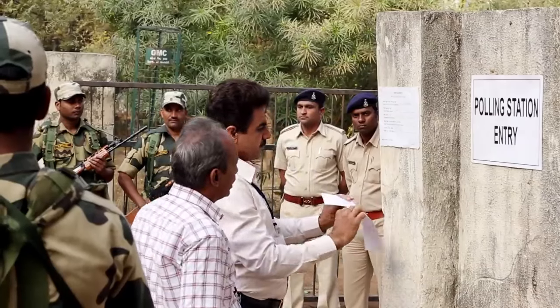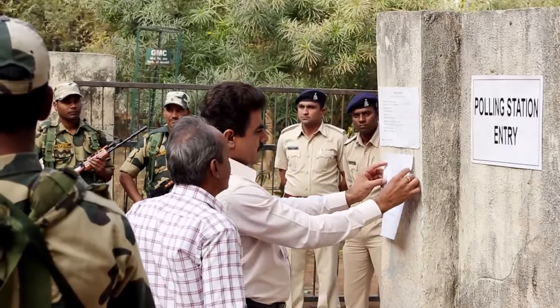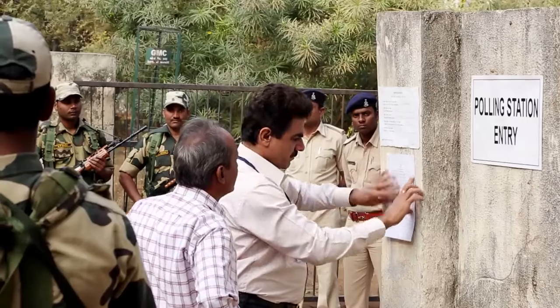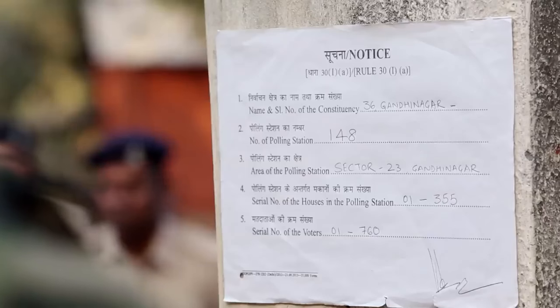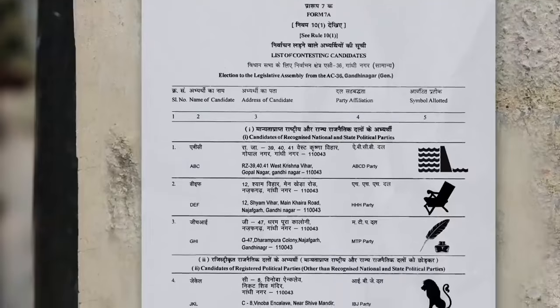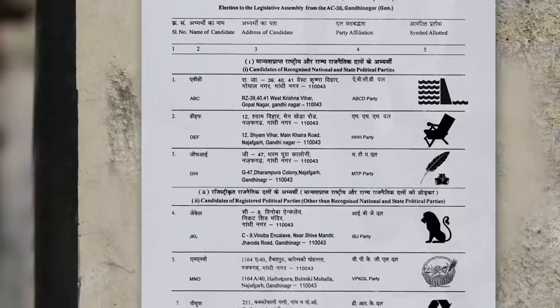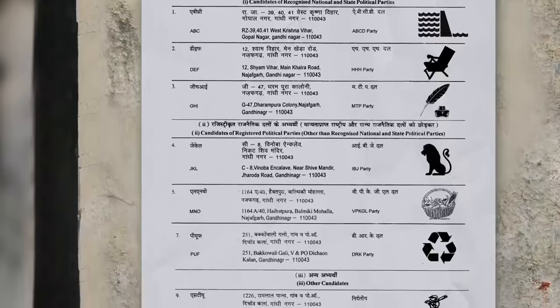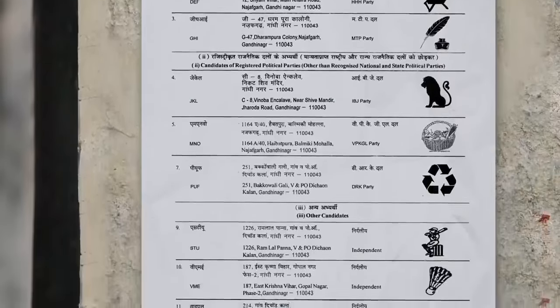Ravi personally displays the mandatory notices or signboards outside the polling station. A notice specifying the polling area and the particulars of electors. A copy of the list of contesting candidates as in Form 7A. Also, attach their election symbols.